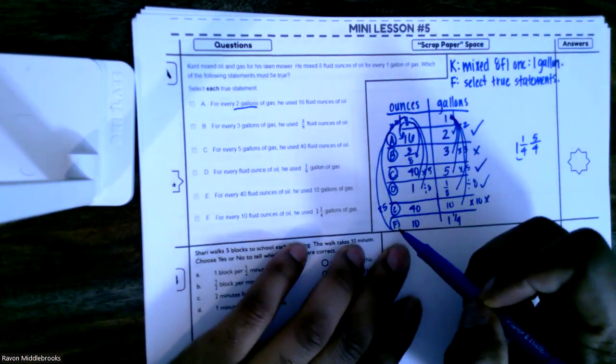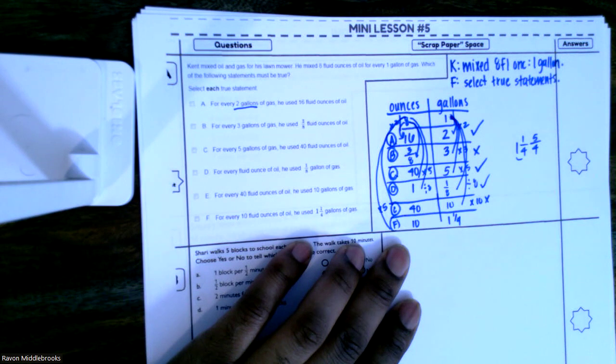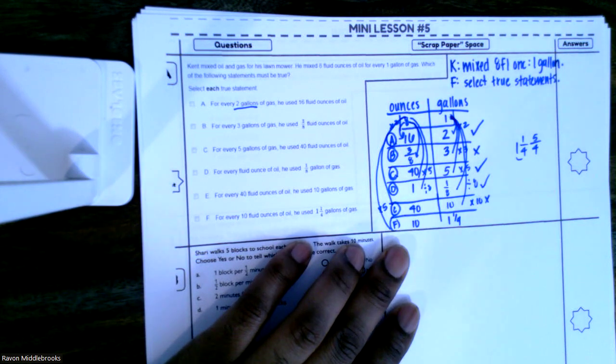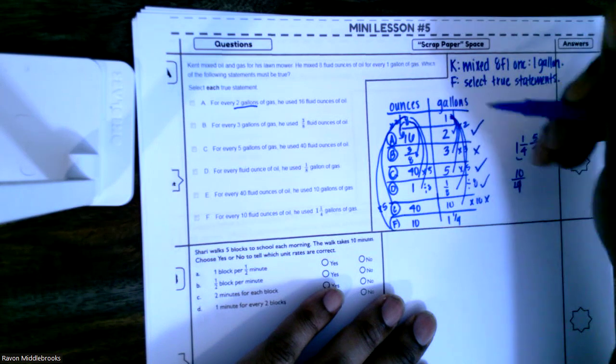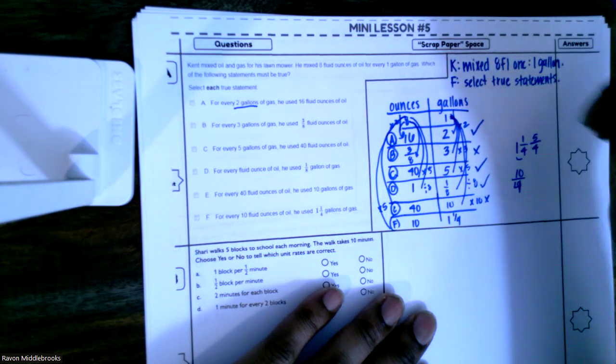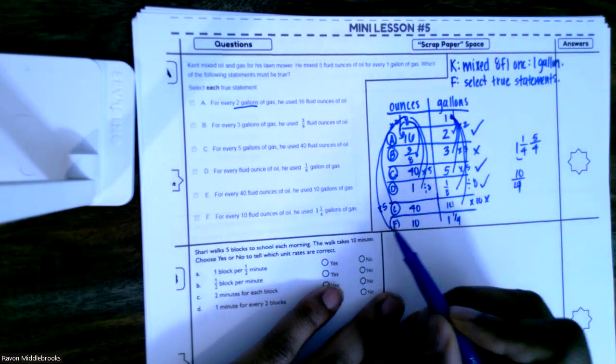To get from 8 to 10, you multiply by something, but to get from 10 to 8, you divide. You multiply up, you divide down. So to get from 10 to 8, this is a tricky one.